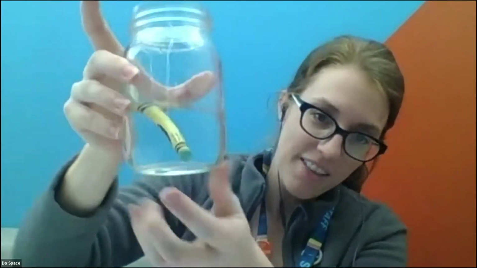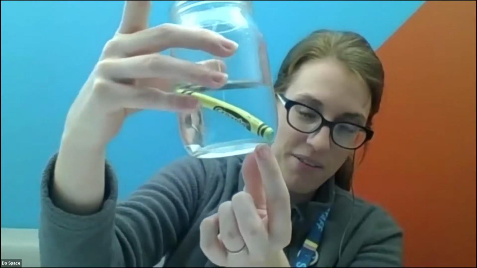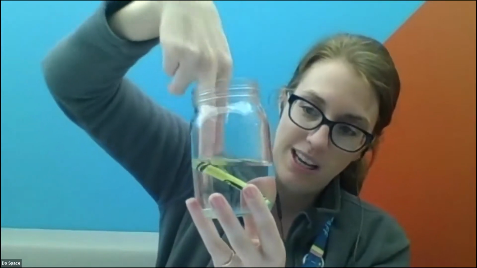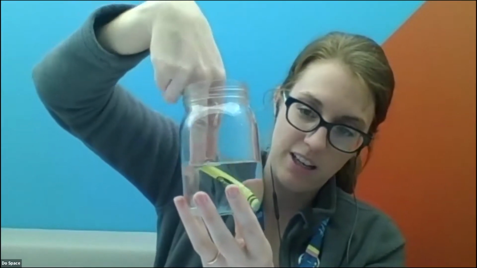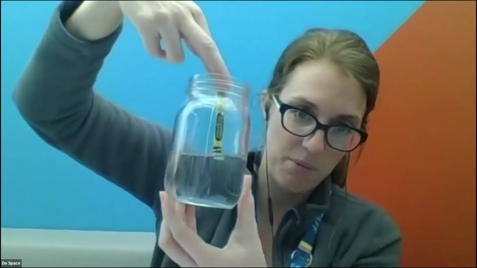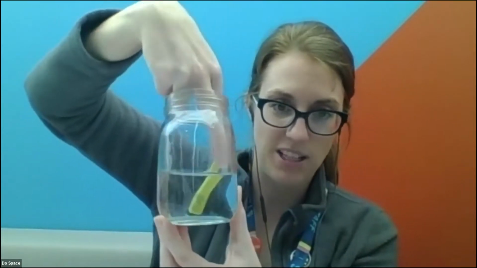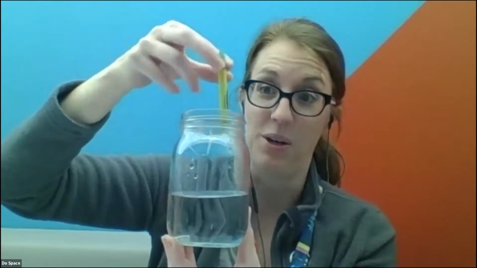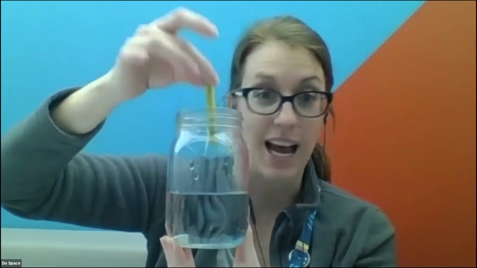It's taller than our water, but you can tell that it's touching the very, very bottom. So it's definitely not floating. You can see how it goes right to the bottom when I bring it up, it just sinks right to the bottom. So it does not float, it sinks, even though it's taller than the water that we're in.